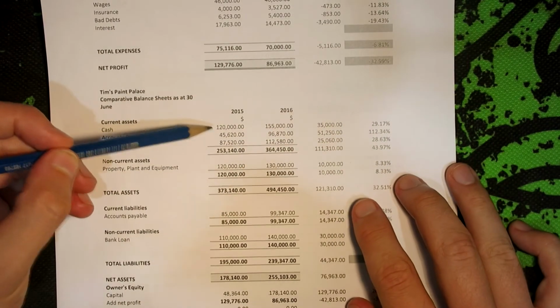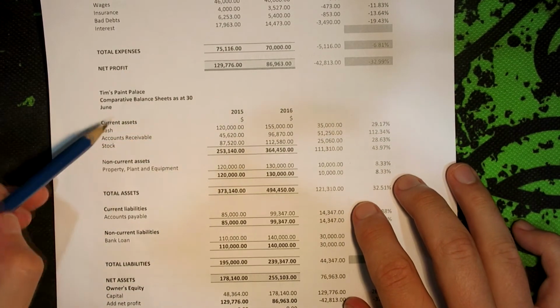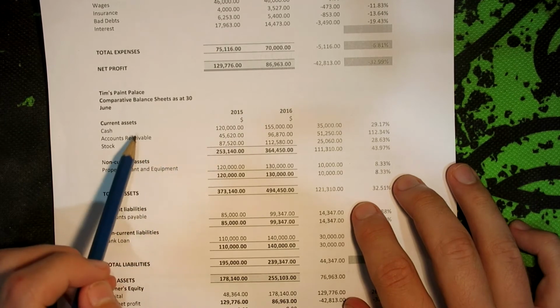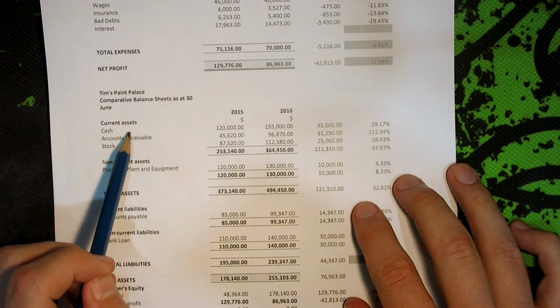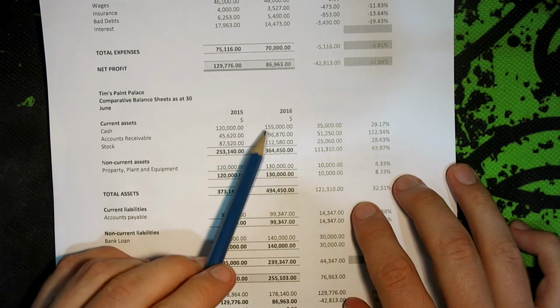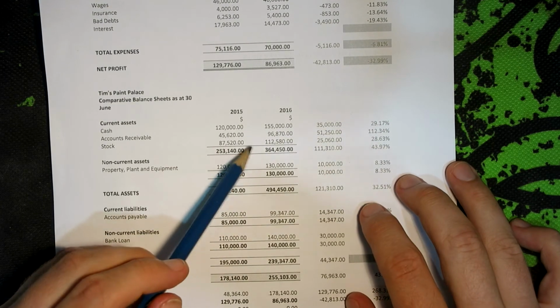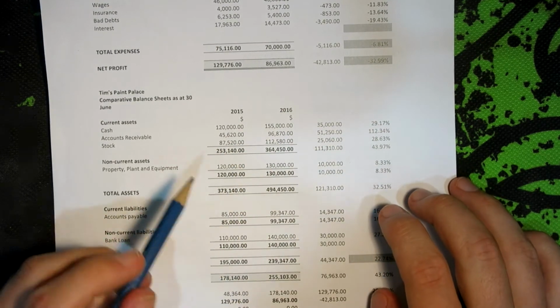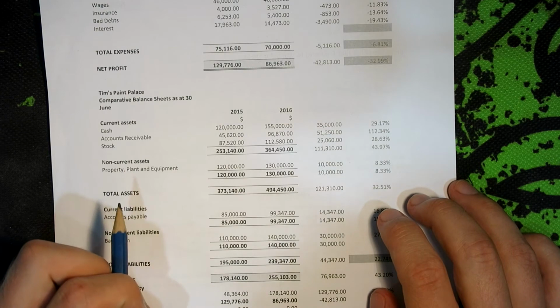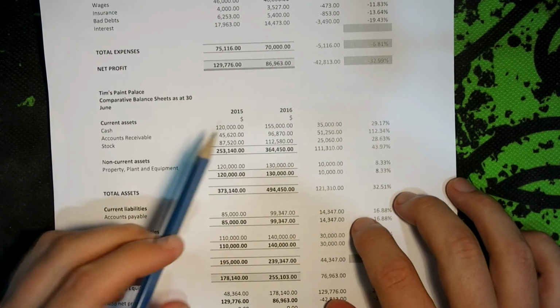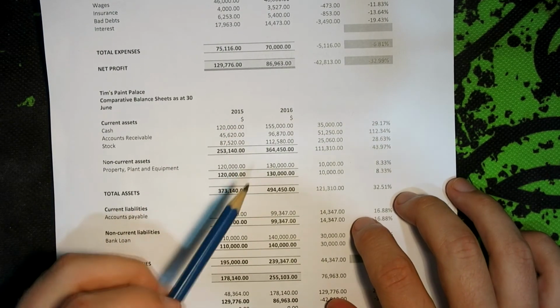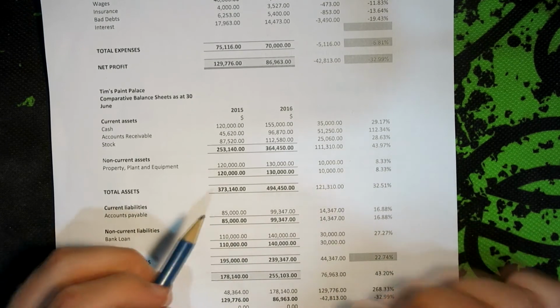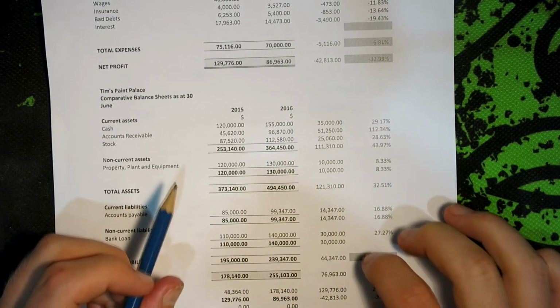So looking at the current assets on the balance sheet, we can actually see that Tim's Paint Palace has got a lot of cash just sitting there. Although it's nice to have cash at bank in case of emergencies, having too much cash at bank means that we're underutilizing that asset to help us make profit.